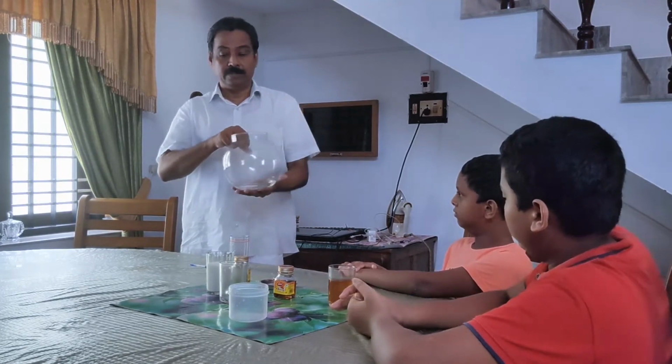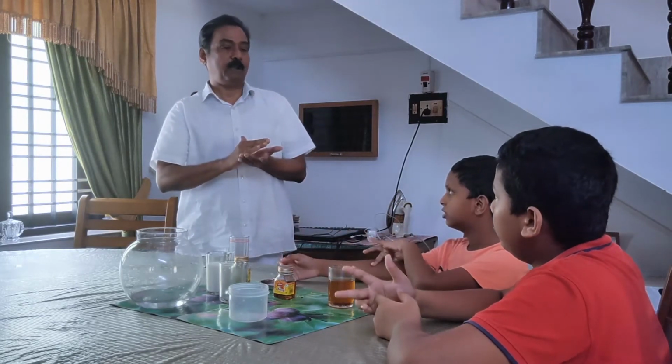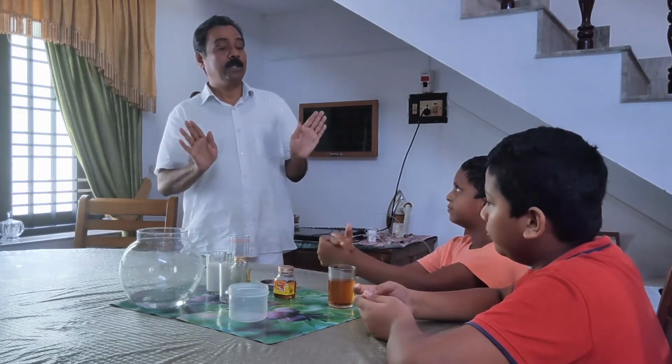Now the three points we have noted. Which are the 3 points? One, the property of flowing. Second one, it flows from higher level to lower level. And the third one now studied is that it always assumes the shape of the container. It has no definite shape or fixed shape. These are the 3 points.